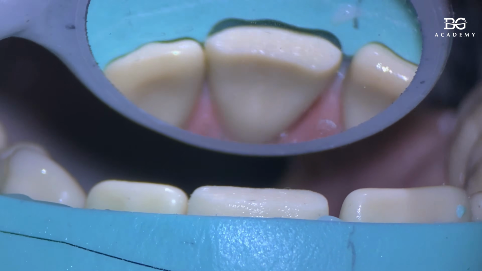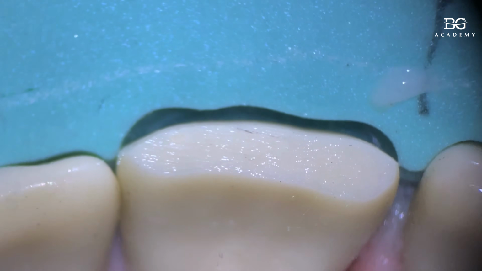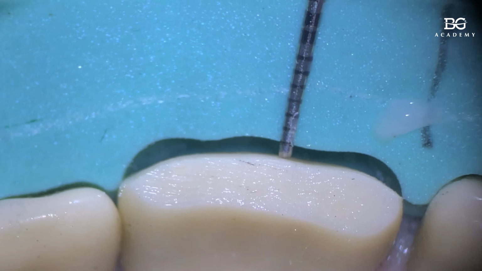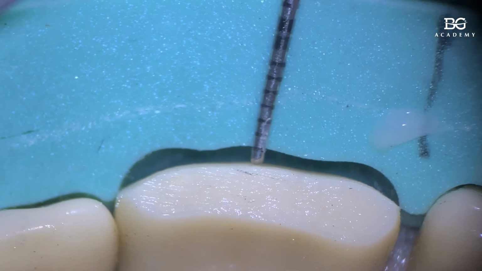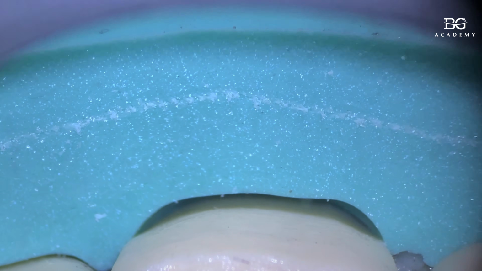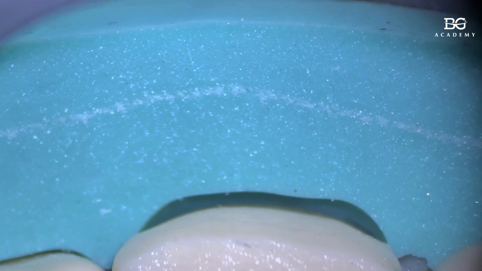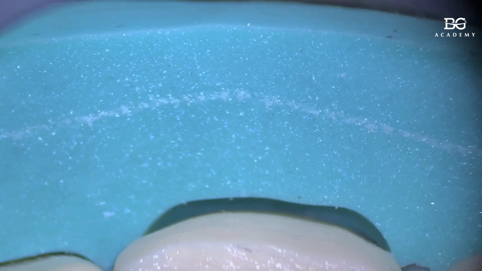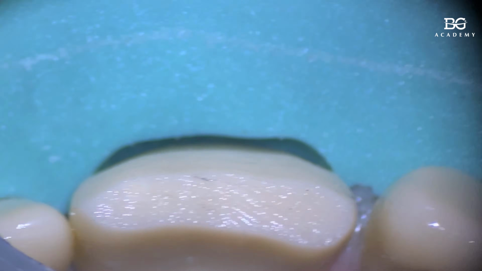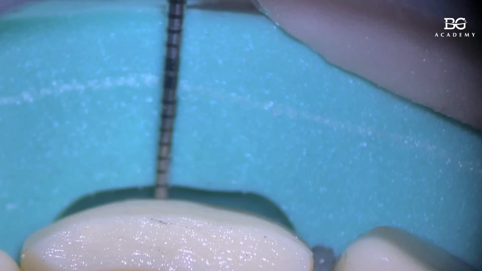So I will check with my mirror, with my periodontal probe. Here we have 0.5 millimeter. In the incisal plane, everything is fine, 0.5. But I use a 0.4 depth cutter, and I have my 0.5. This is what I was speaking about. If I would be using 0.5, for example, we get 0.6. That's why it's ideal to work with one size less.